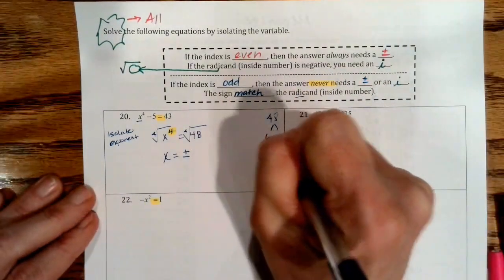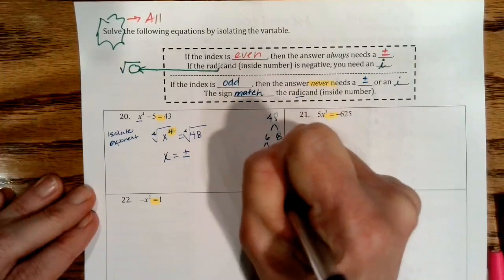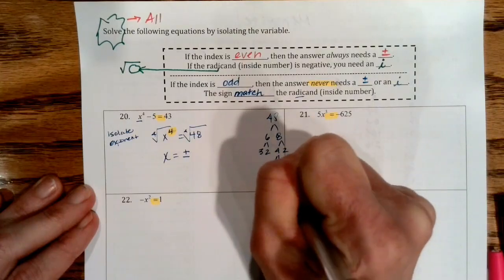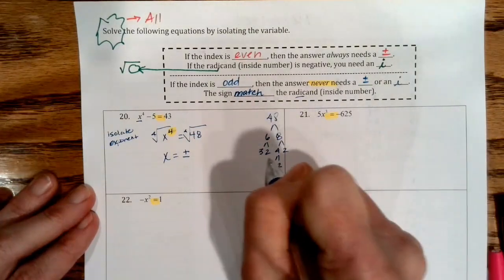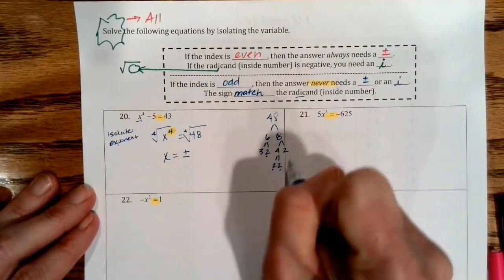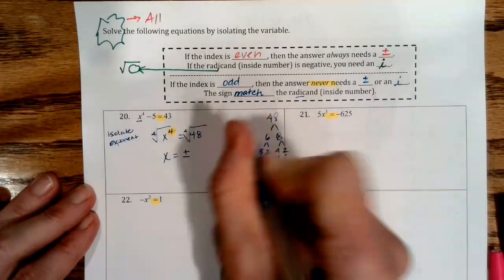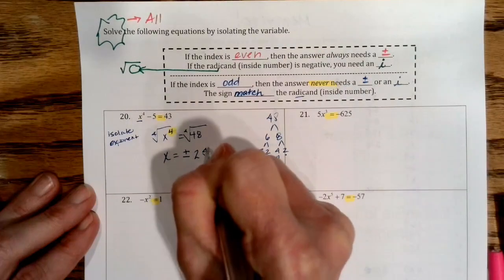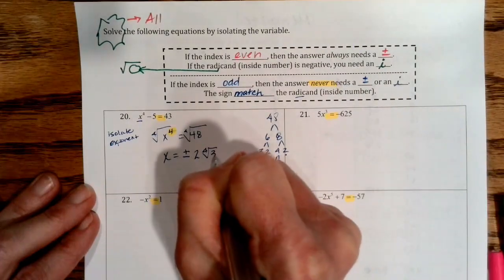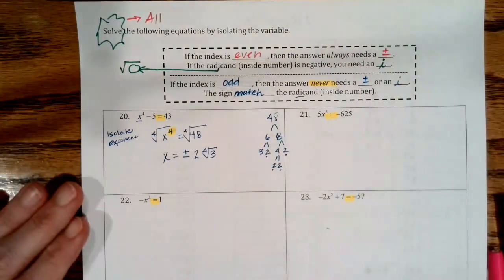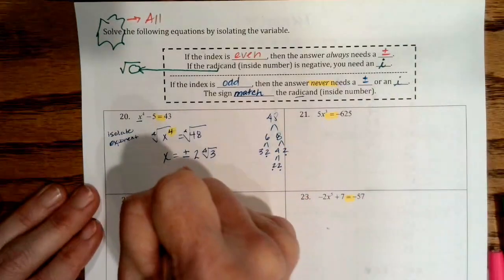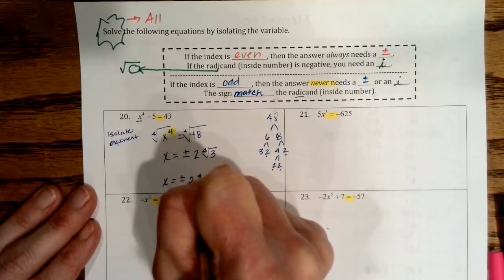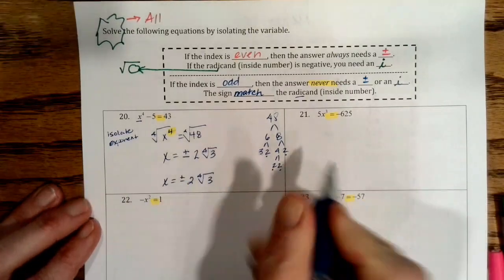48, I know, is 6 times 8. That's 3 and 2, 4 and 2. So here's my 4 2's. 1, 2, 3, 4. So 1 2 comes out, and the fourth root of 3 is left inside. So my final answer is x is equal to plus or minus 2 times the fourth root of 3.